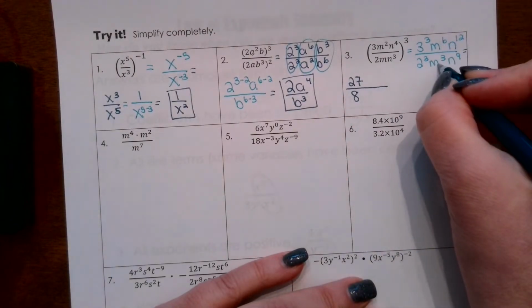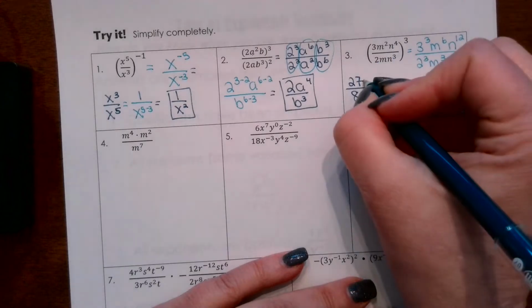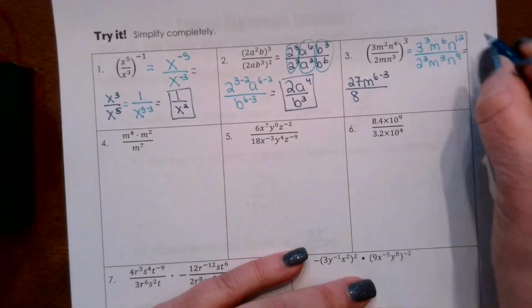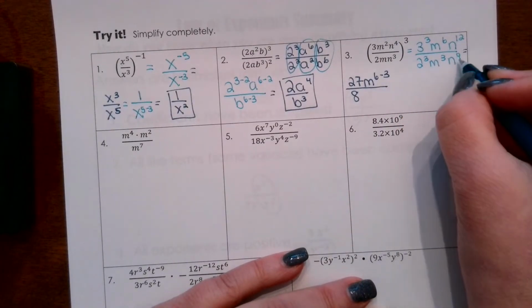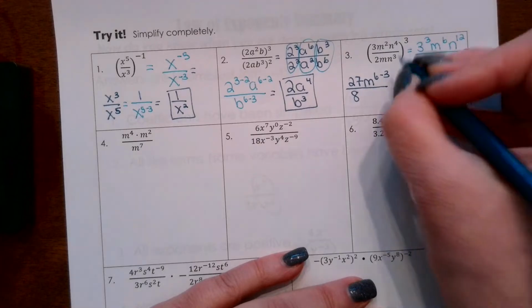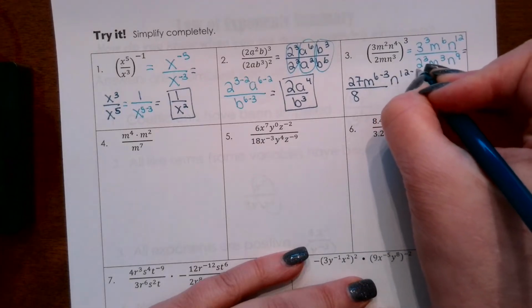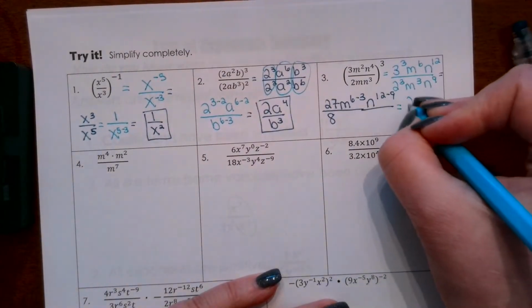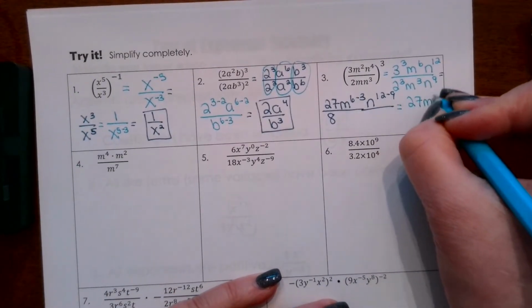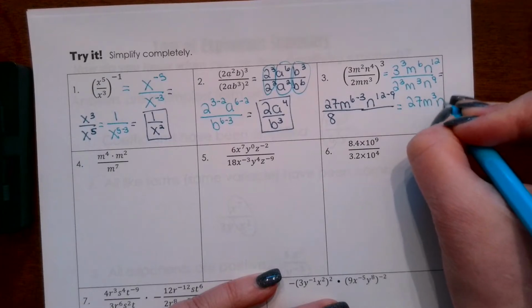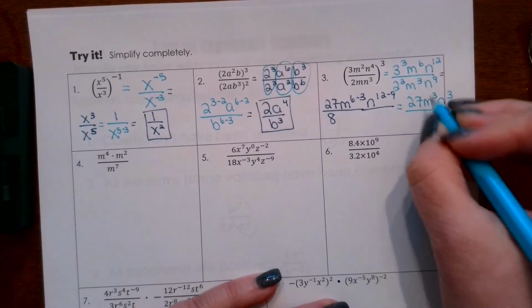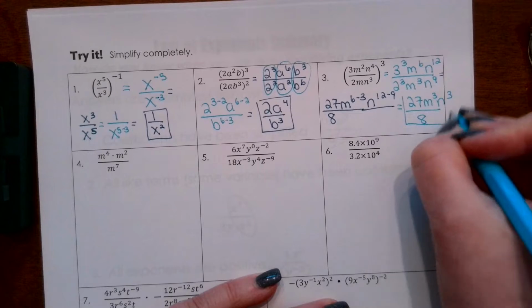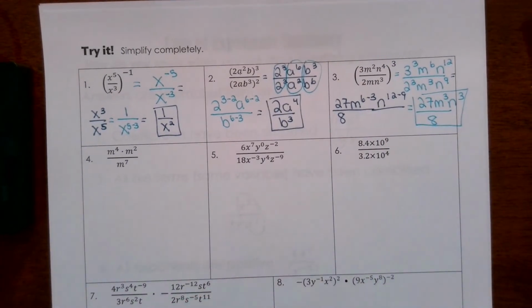I have m to the 6 and m cubed. 6 is bigger, so I have m to the 6 minus 3. And I have n to the 12, n to the 9th. 12 is bigger, n to the 12 minus 9. And that is going to equal 27 times m cubed, n cubed over 8. And now that expression is simplified.